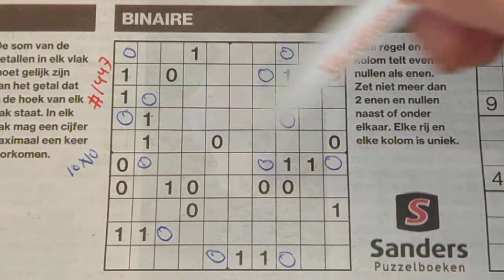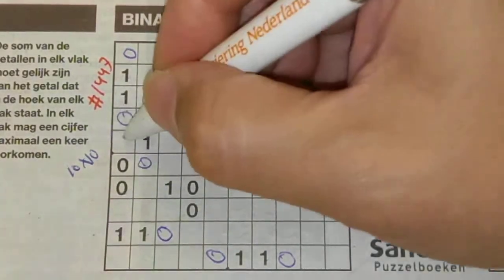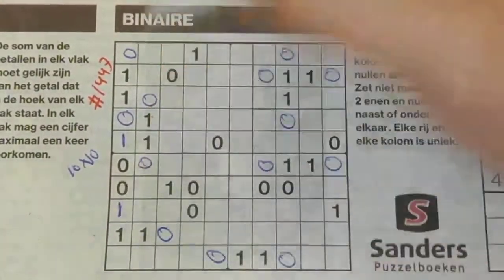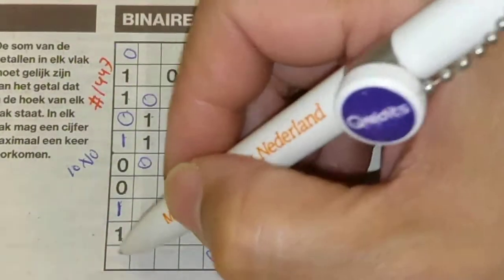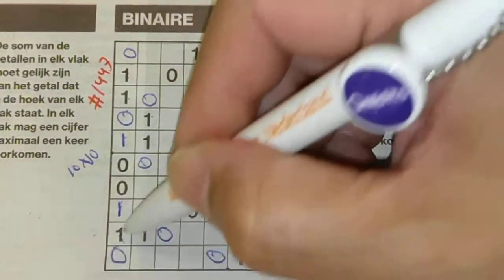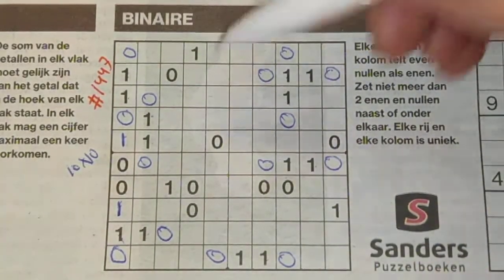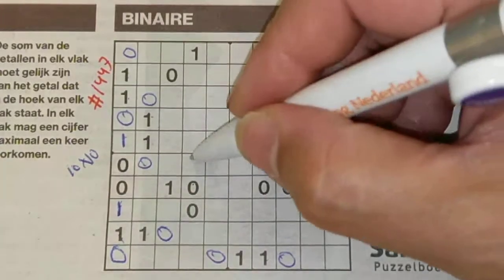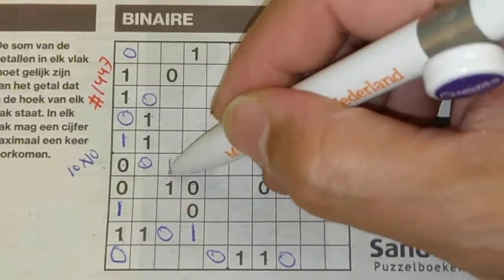Then let me see, between double O, here one, then one. 1, 2, 3, 4, 5 ones, so the rest are O's. 2, 3, 4, 5. Yes. Alright. Double O, here one, then one. Double O, here one, then one.